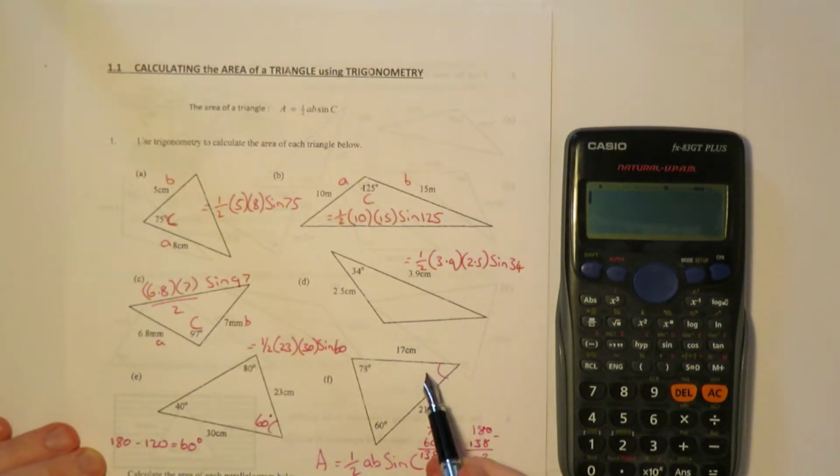Okay, so if this angle here is 42, that simply means then that the area of this triangle is a half, 17, 21, sine 42. So it's just a case then of putting these into a calculator.